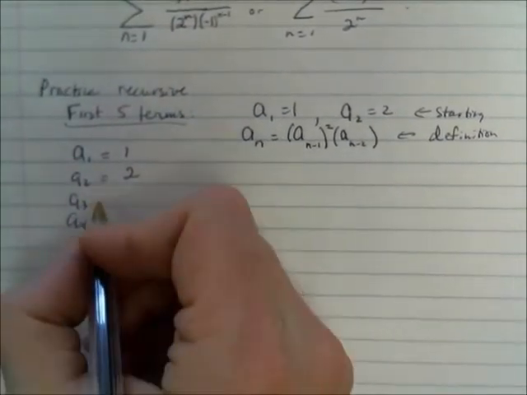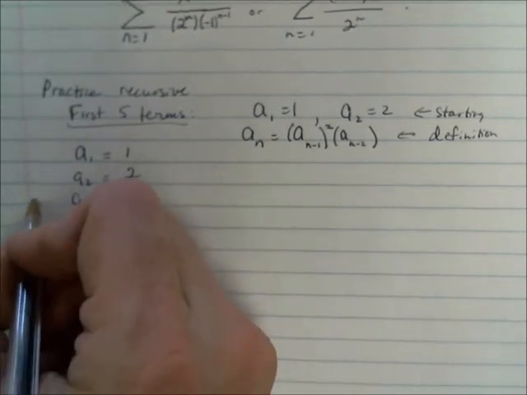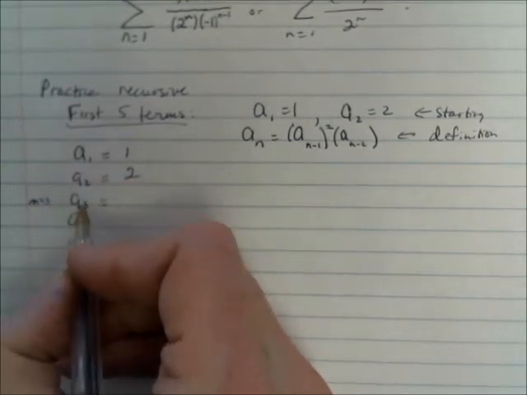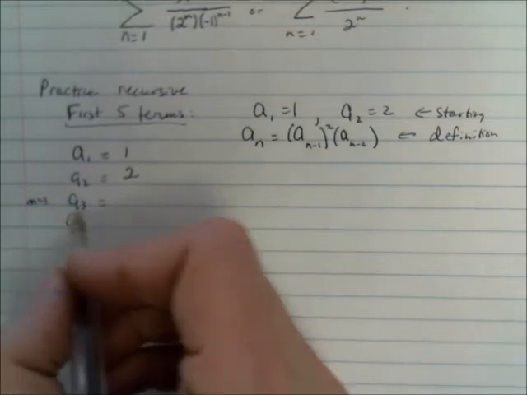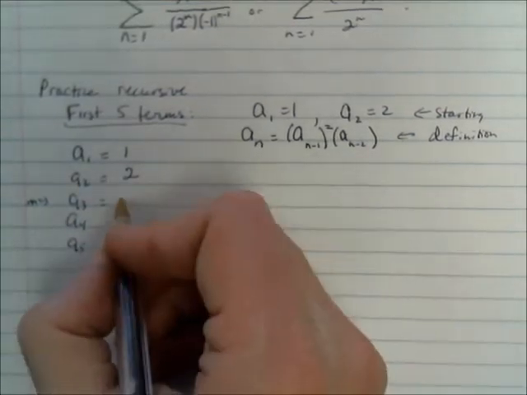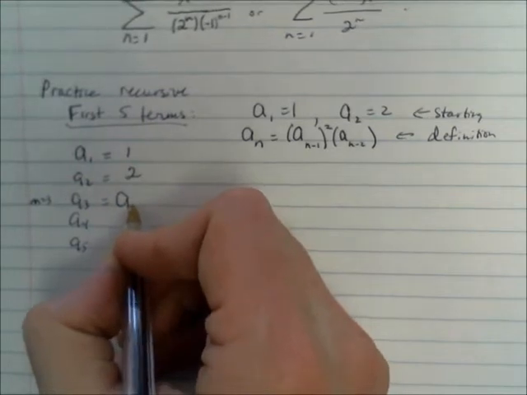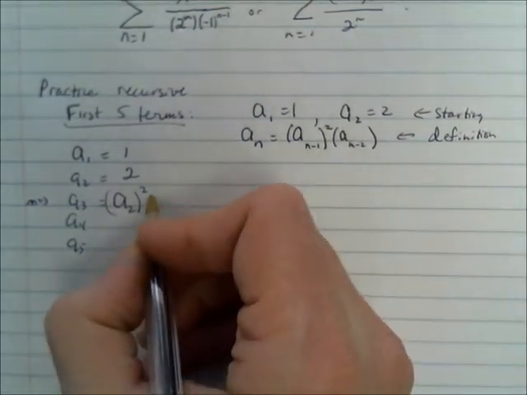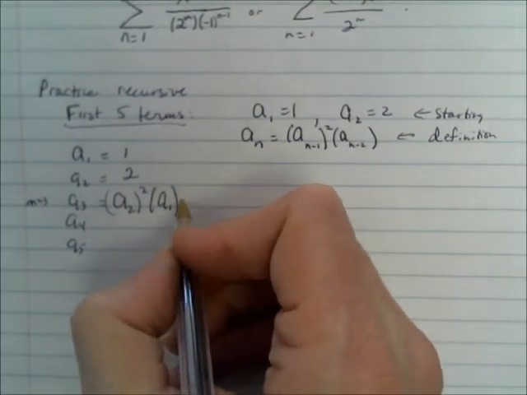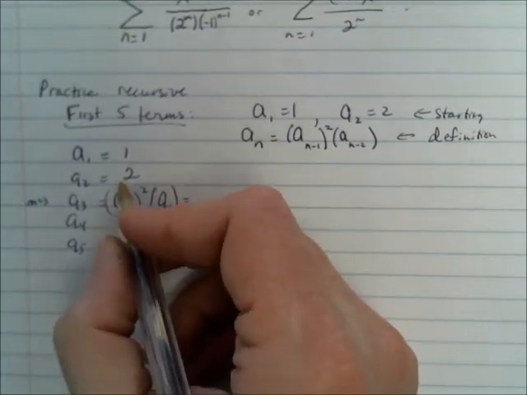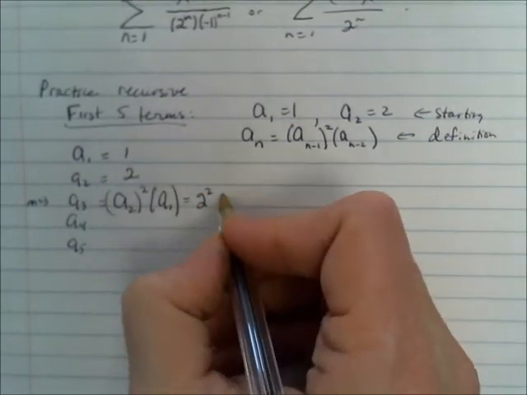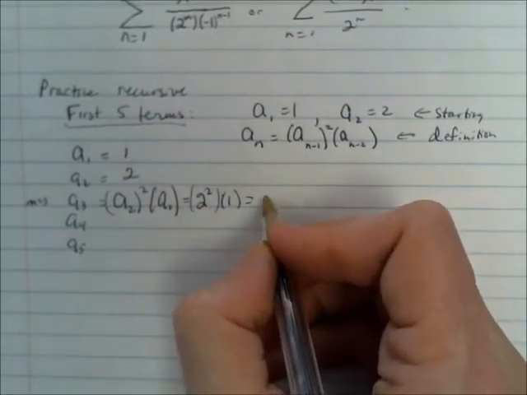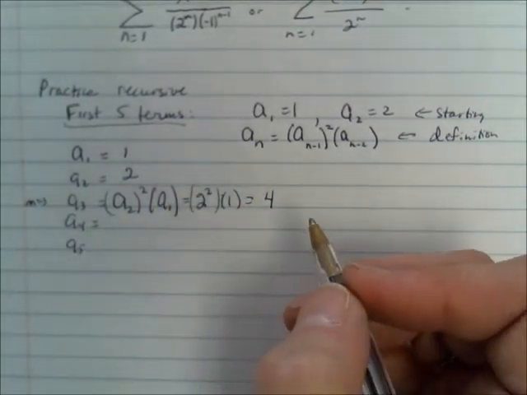Now the third term is when n equals 3. So the third term is the second term, because 3 minus 1 is 2, squared, times 3 minus 2 is 1, the first term to the first power. The second term squared is 2 squared, the first term is 1, and 2 squared times 1 is 4. So there's your third term.